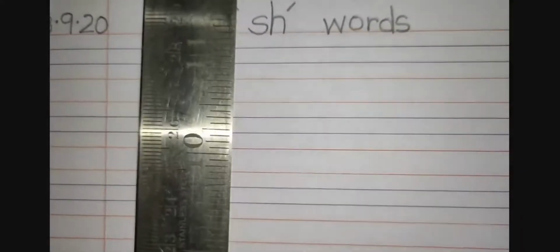Now we have to leave two finger space and write SH. S, H. Now leave one finger space and write words. W-O-R-D-S. Words. Now we have to draw 3 lines.